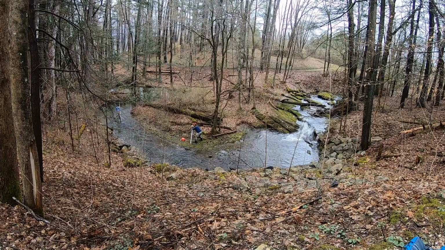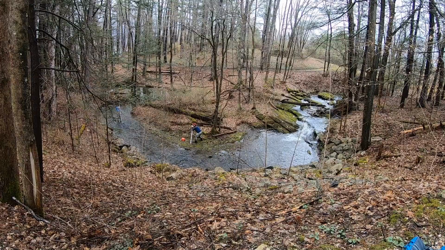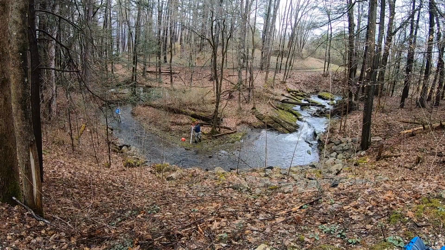We'll then work on evaluating the quality of that pool habitat in terms of its frequency, the relative size of each pool, and most importantly, their residual depth.